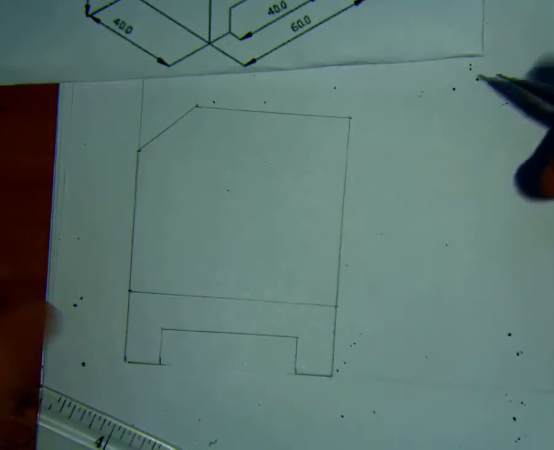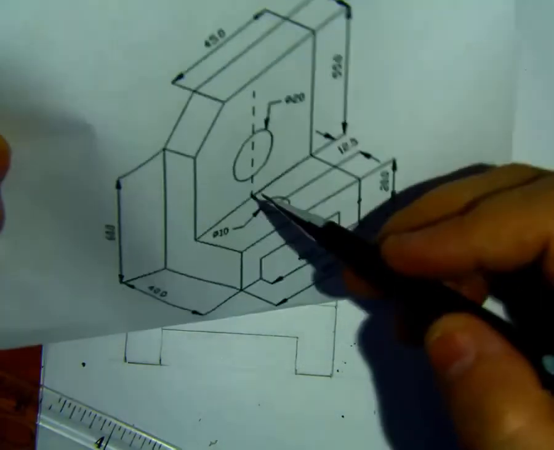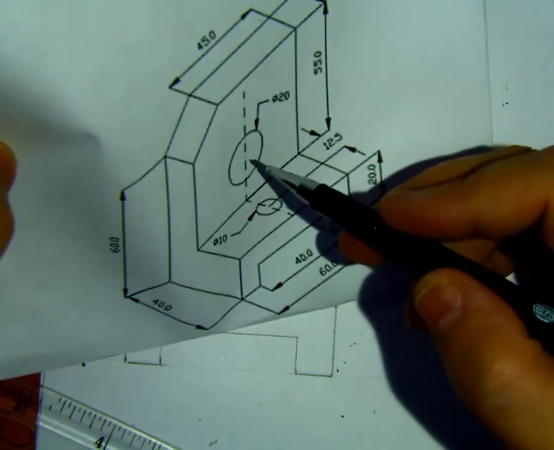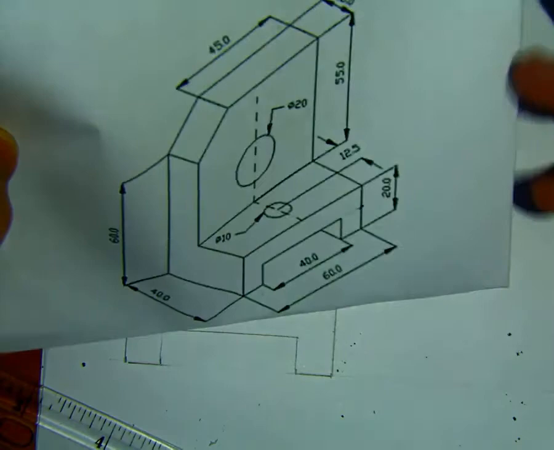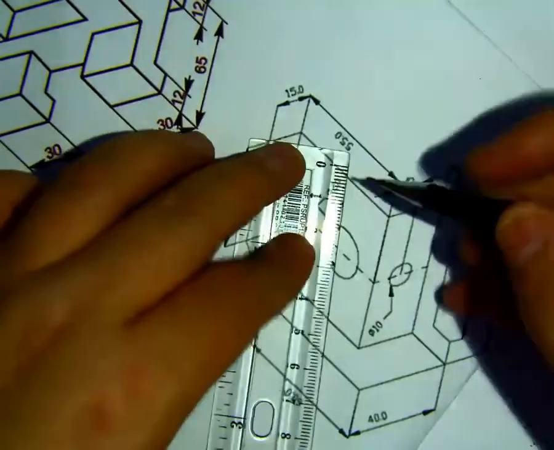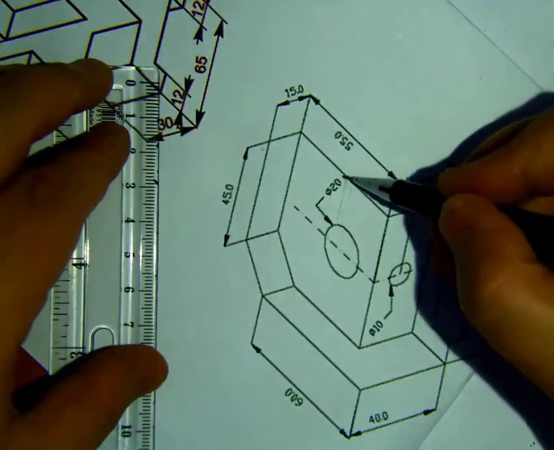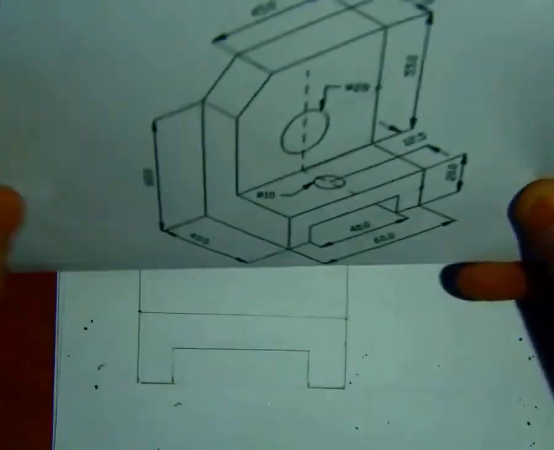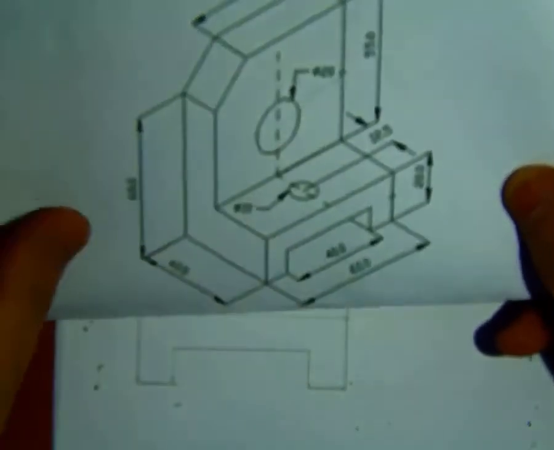Now this is 20, here is the part 55, and they don't give us the center either. Here I will assume it is on the center, though it is not in the center, because here is the center. I don't know why they forgot to give the dimensions here.